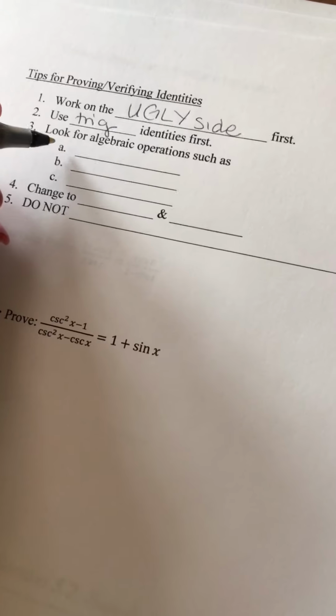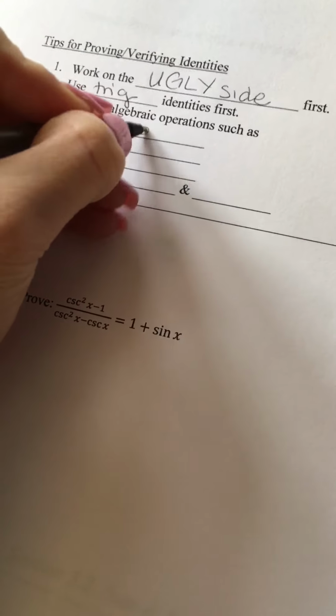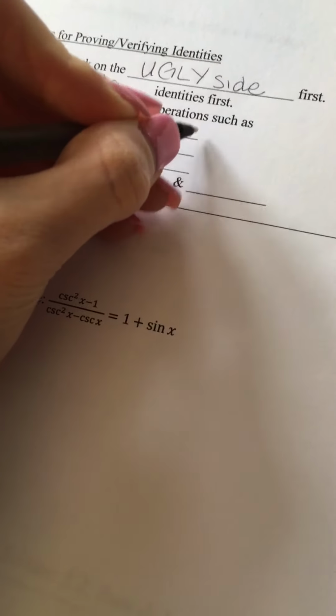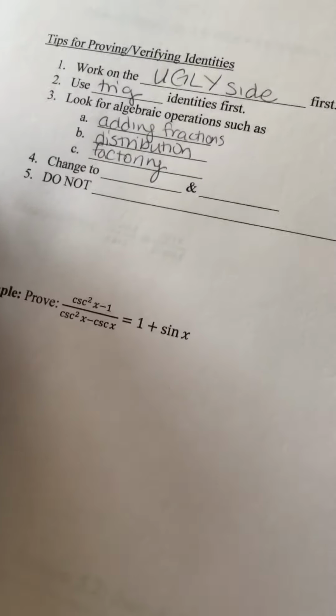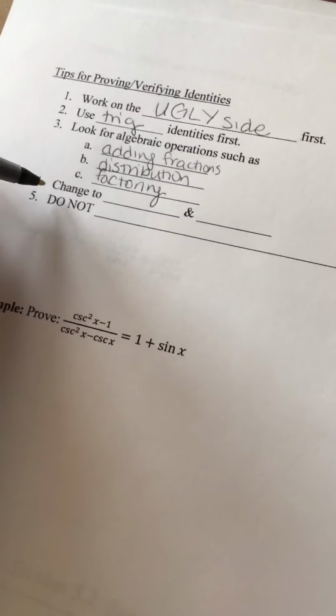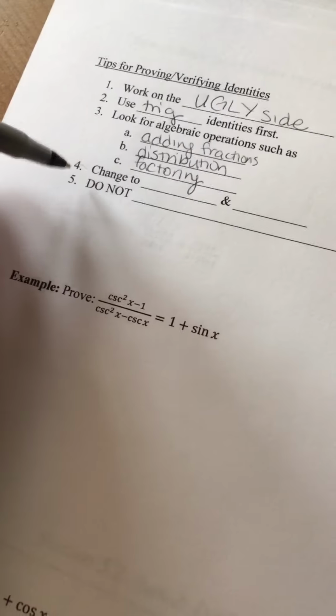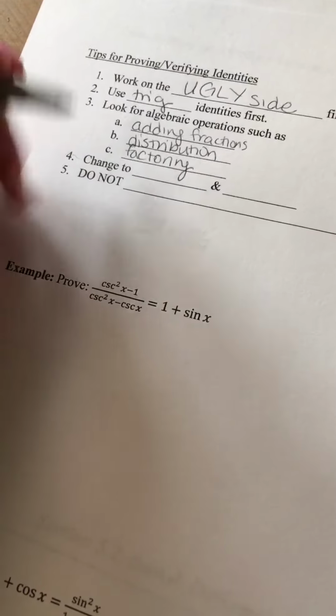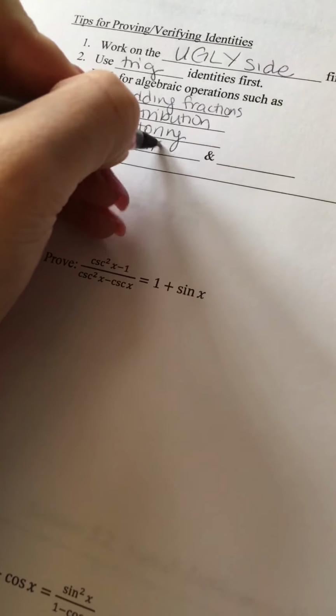And then look for algebraic operations such as adding fractions, distribution, or factoring to help you simplify. So adding fractions, distribution, and factoring. Last thing that you can do, and I'm not opposed to doing this first, is change everything to sines and cosines.